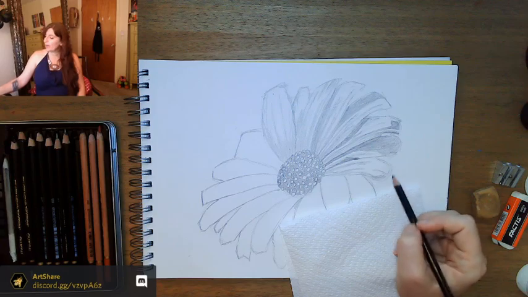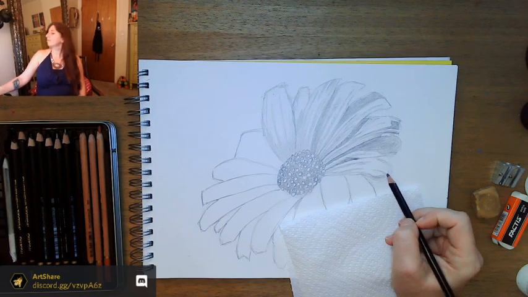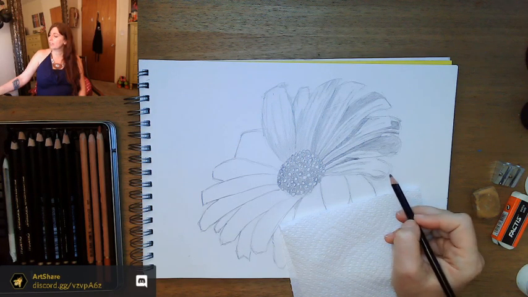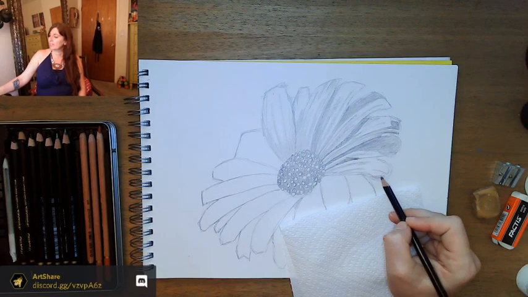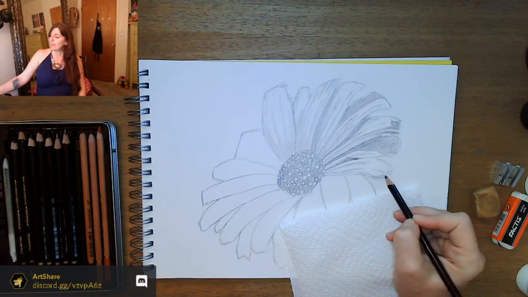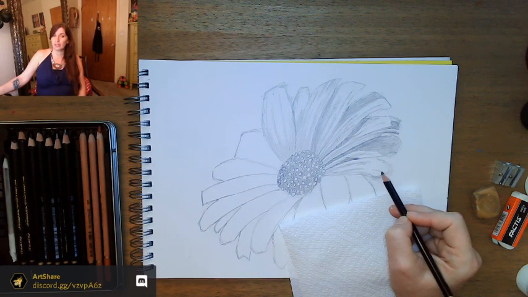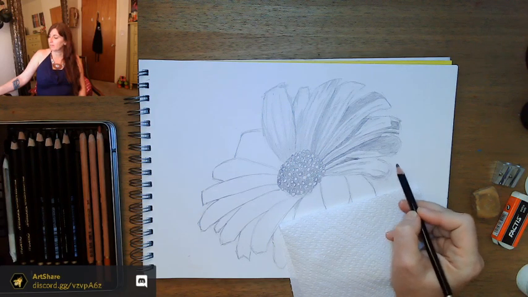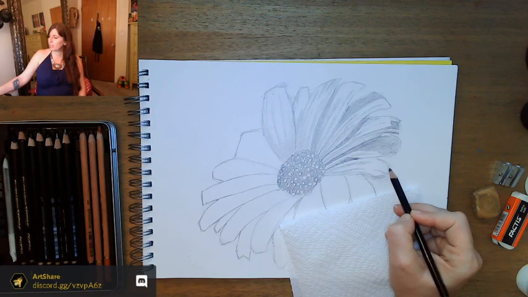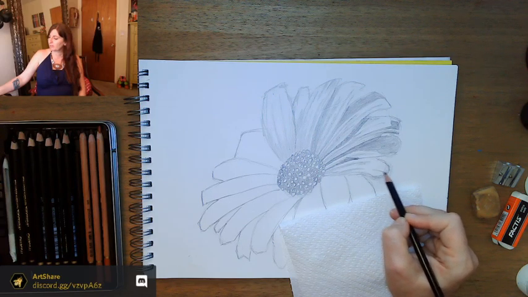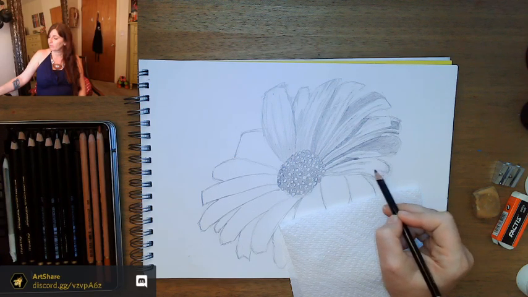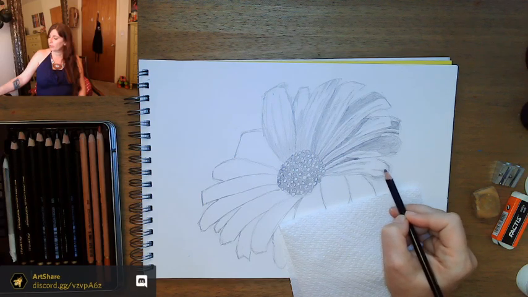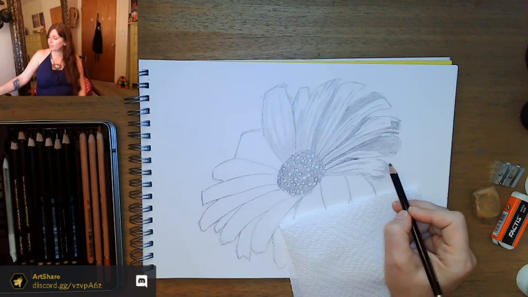All right, so at the top of this petal here, there are some interesting shapes that start to form. I see that there's a shape here. It's not connected to this shape here, so there's a separate shape there. So just pay attention to that and be aware that you've got different shapes going on. And then what those shapes do is they kind of come down into the flower just slightly.